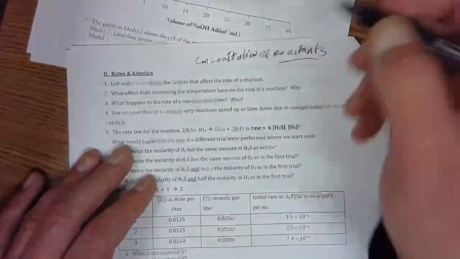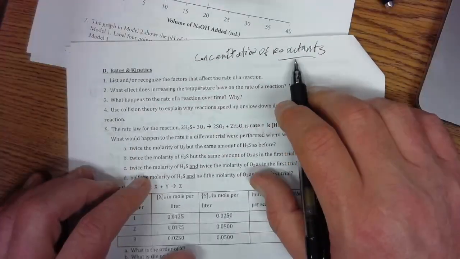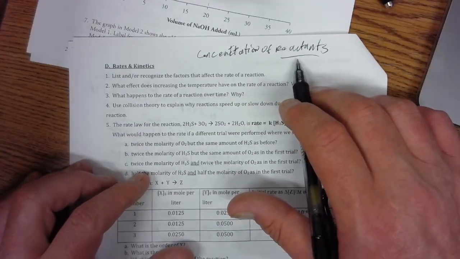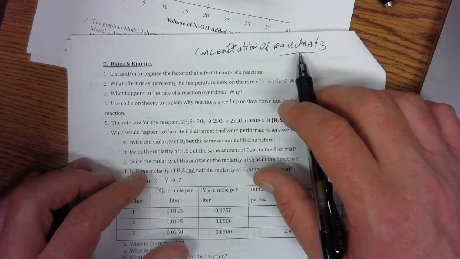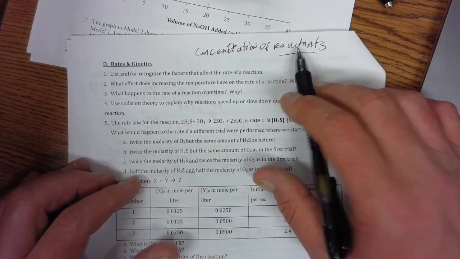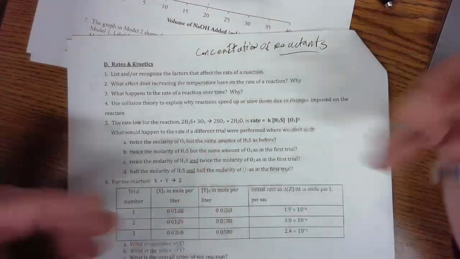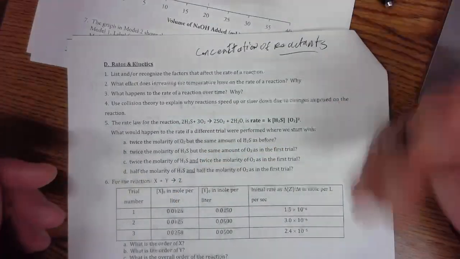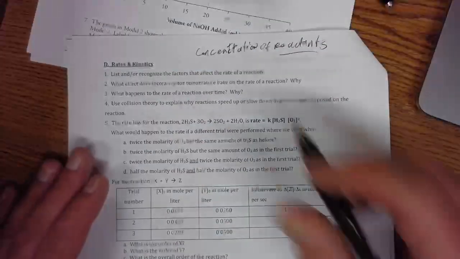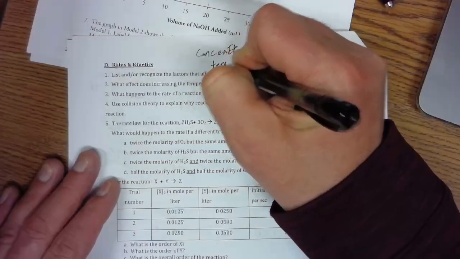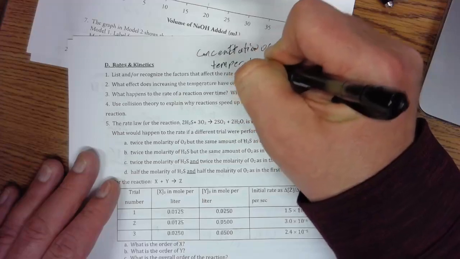That's a big one. Notice it's the concentration of the reactants. Remember we said that concentration of products don't really matter. It doesn't matter, for example, as prom approaches, how many people already have dates to prom. That's the products. It matters how many people don't, because that's the reactants that can collide and have a successful reaction. Temperature is a huge factor.